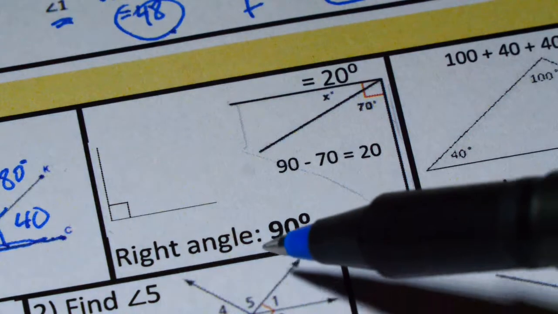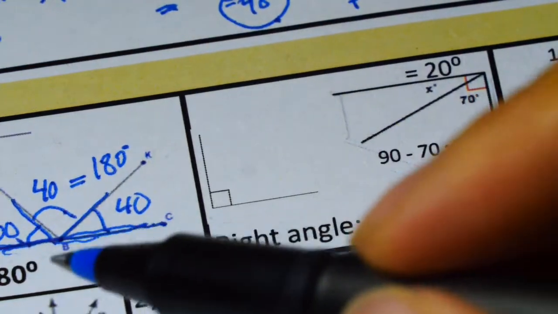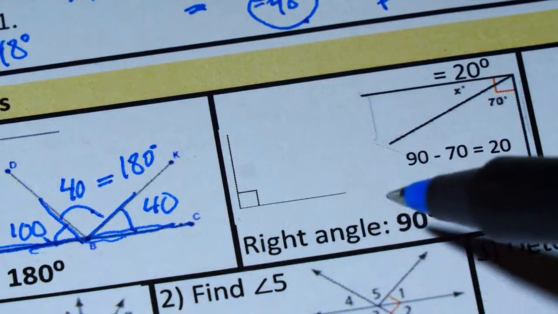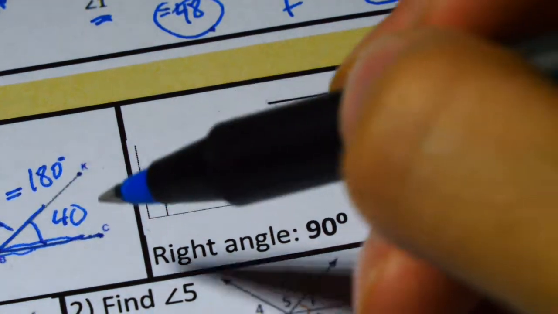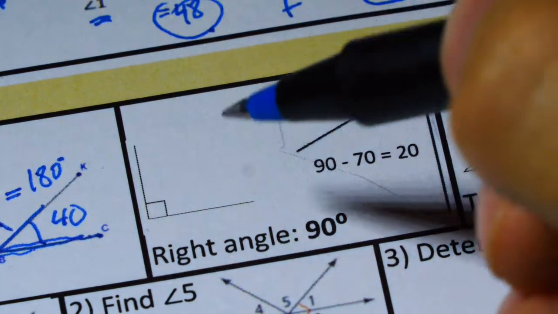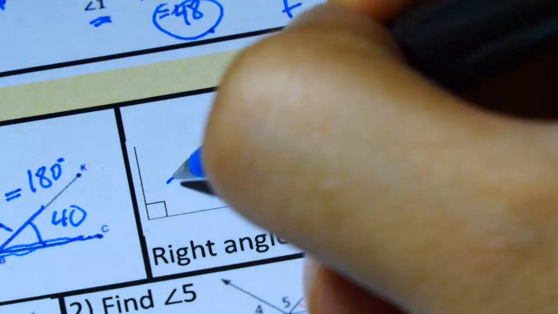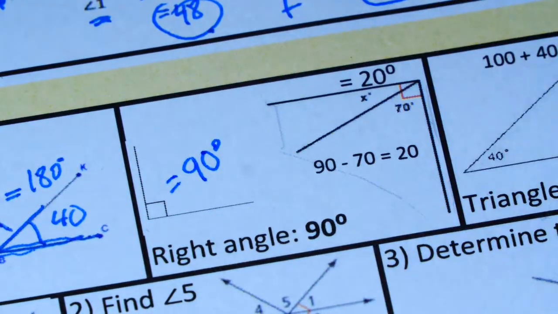Now here we have a right angle. A right angle is half of a straight line. It's 90 degrees. Okay, and it looks like this. When you see this sign here, this means this is a right angle. So this is 90 degrees.